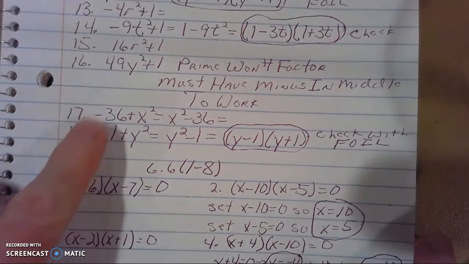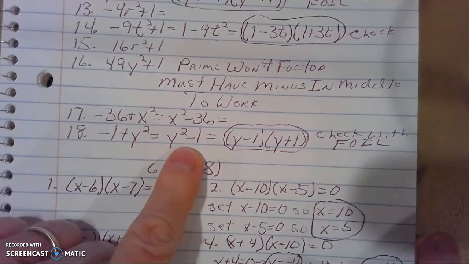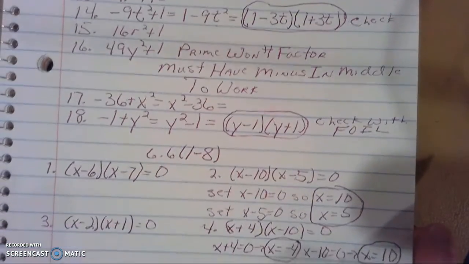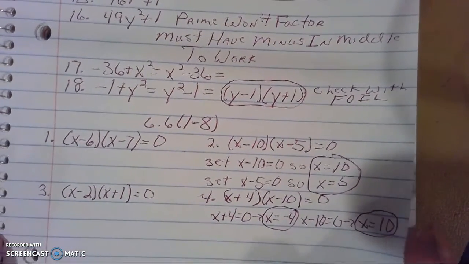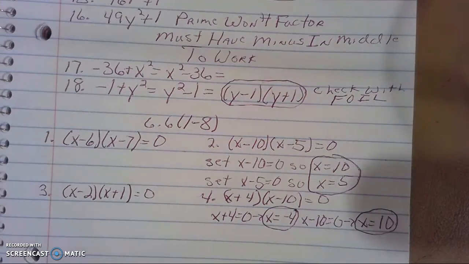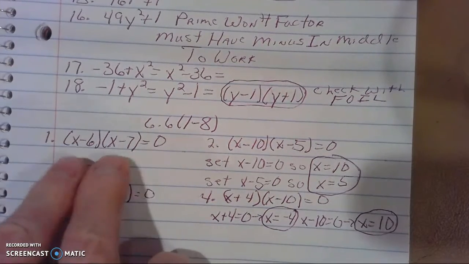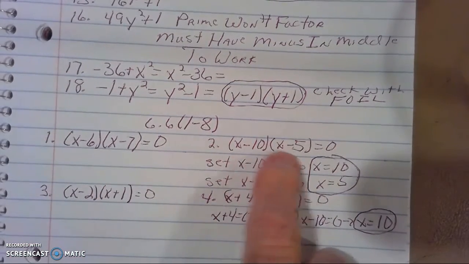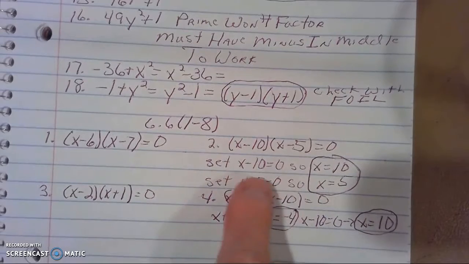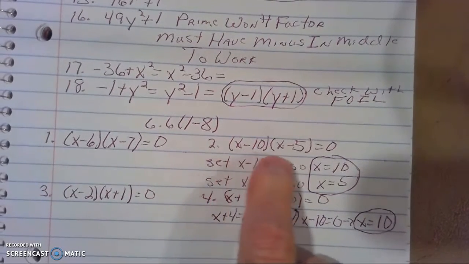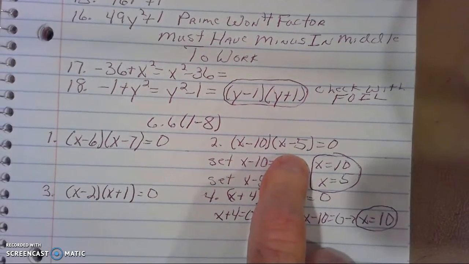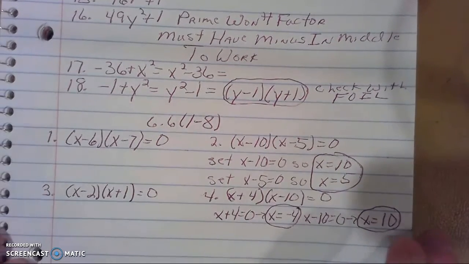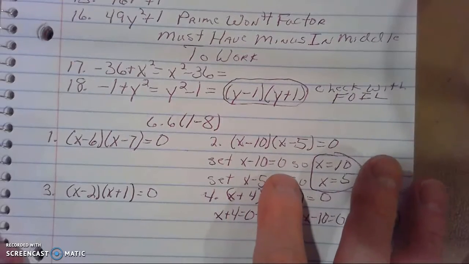17 and 18, I turned them around. Y squared minus 1. Then it's y minus 1 and y plus 1. Remember to check them. Then on lesson 6.6, we find our questions are already factored, but they're also equal to 0. When they're already factored and equal to 0, this one could be 0 to make it true, or this one could be equal to 0 to make it true, because 0 times whatever is 0, and so on. So we set each of them equal to 0.